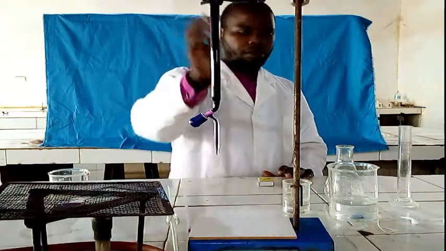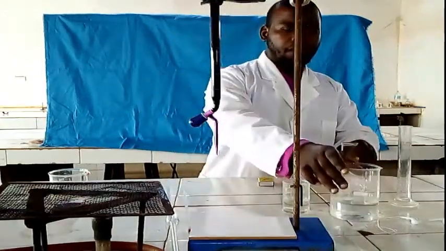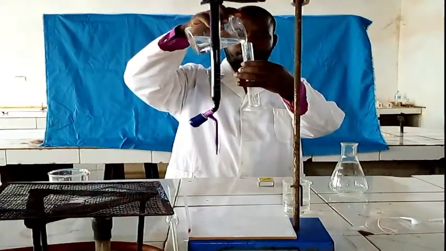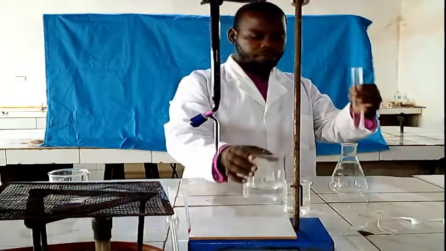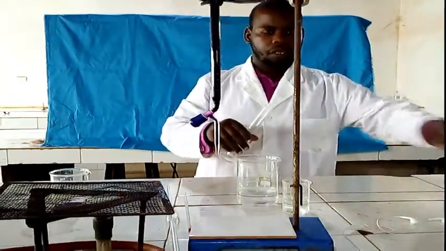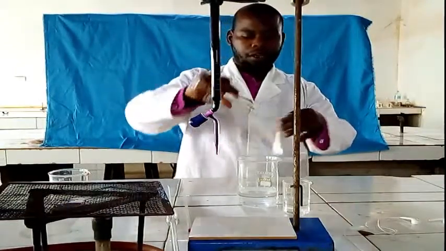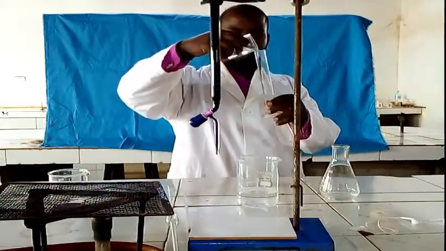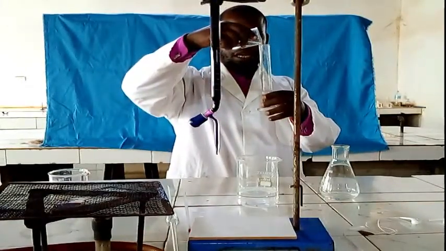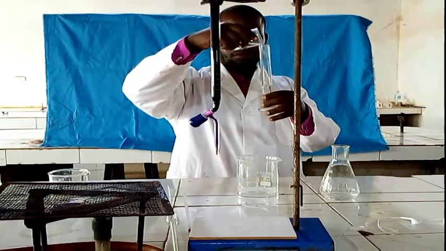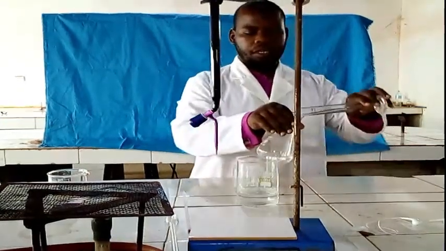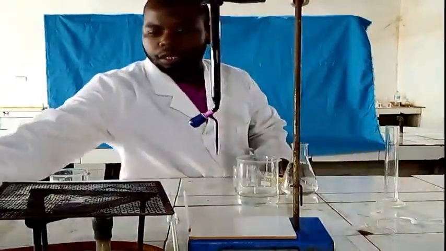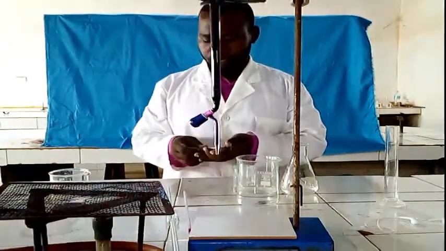First we measure 25 of oxalic acid, then we pour it into a conical flask. Then we add 25 of sulfuric acid, the same measurement. Then after mixing, remember we are going to heat. We have to switch on the source of heat.